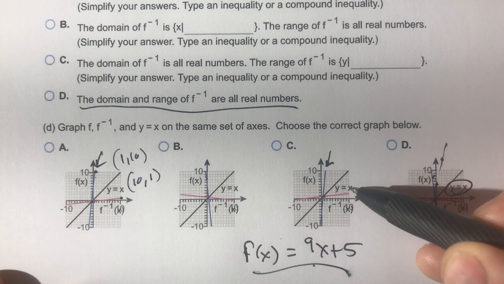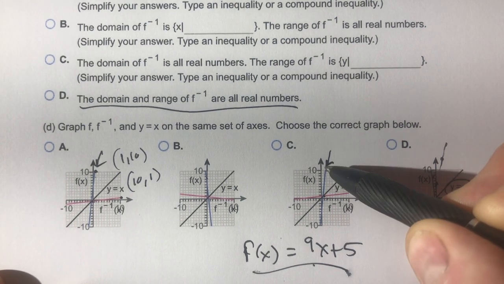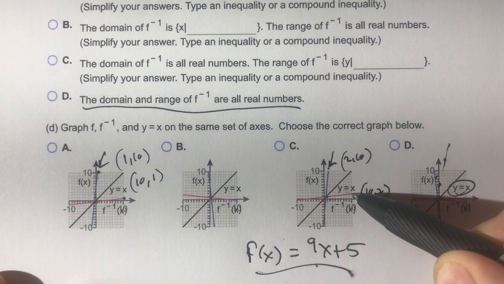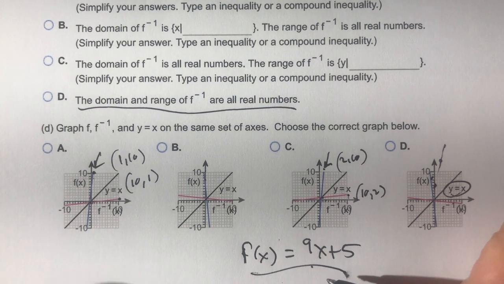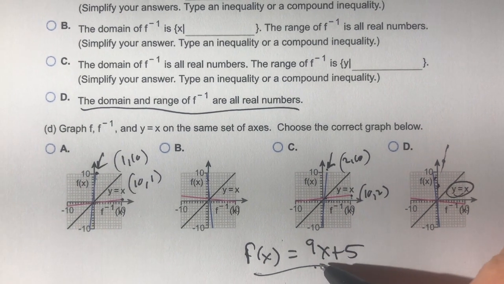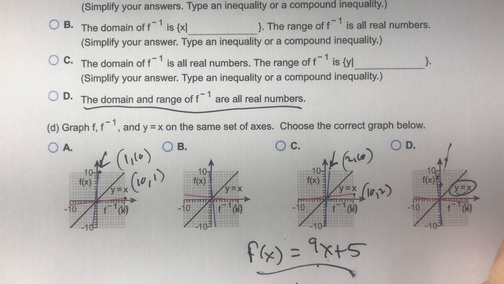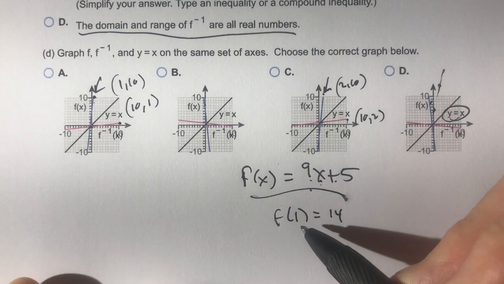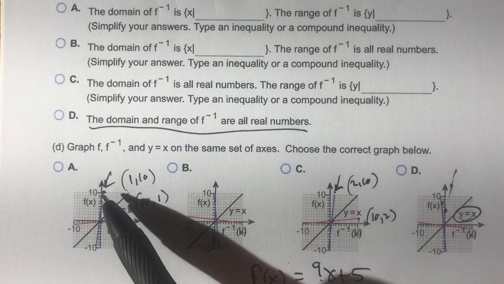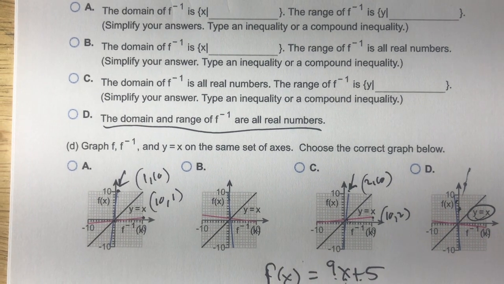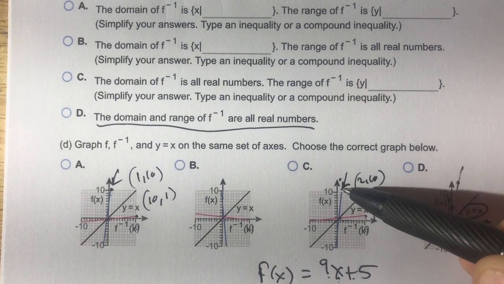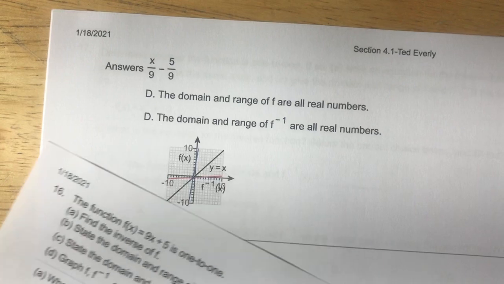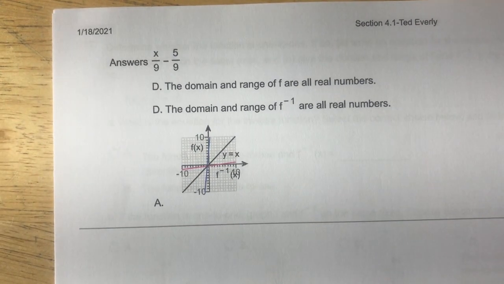Okay. This one looks like it would do the same thing. This looks like (2, 10), which means (10, 2) would be on this one, which it is. But I don't think (2, 10) works for this. I think if I put 1 in for x, see if I do f of 1 right here, 9 times 1 is 9, plus 5 is 14. So (1, 14) should be my point. And this line is not going to hit it. So this has got to be the right one. I don't know if I explained that well enough. You can see right here, we got the right one. It was A.